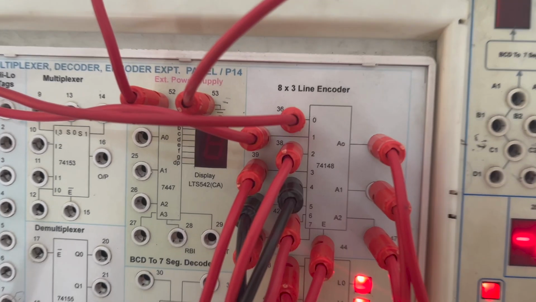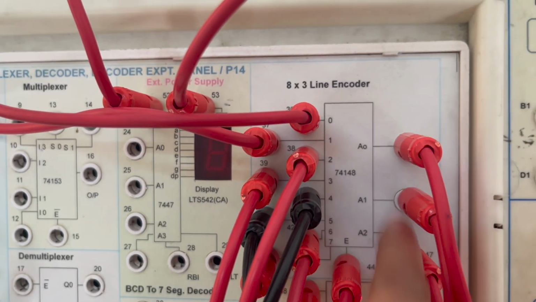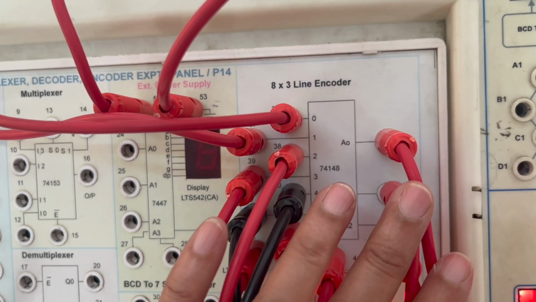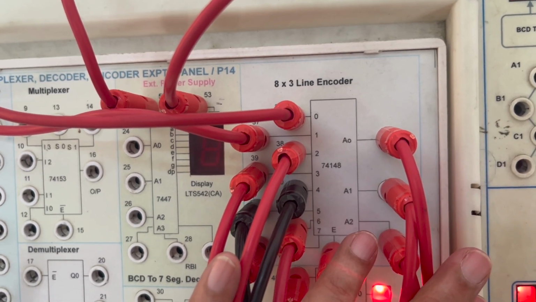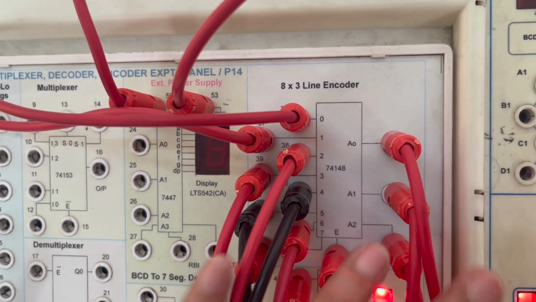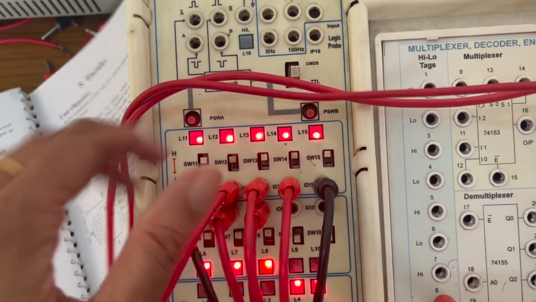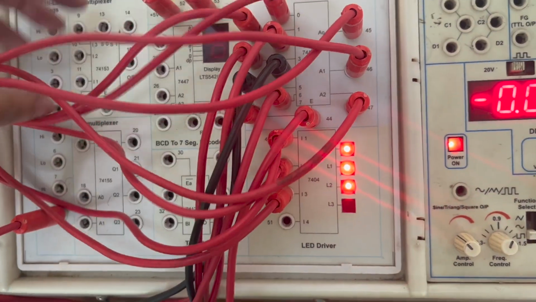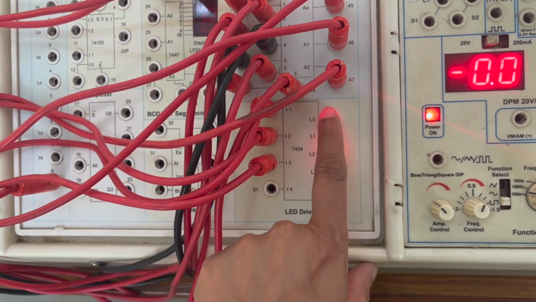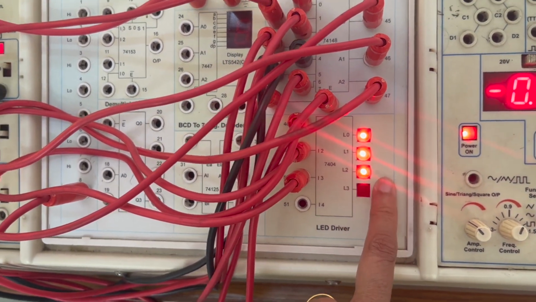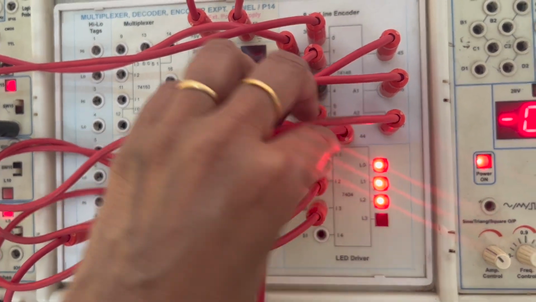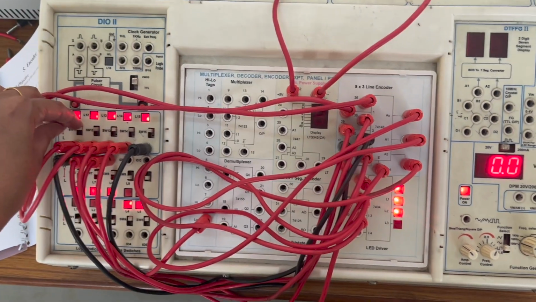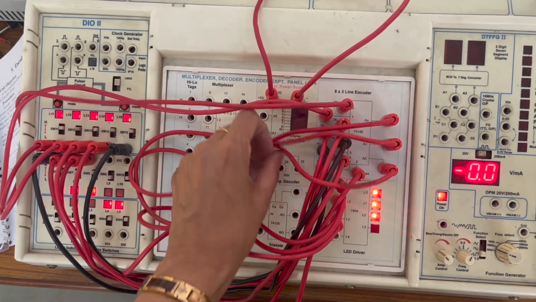Let's do it. This is 8x3 line encoder circuit. It's a priority encoder circuit. In this circuit, we have 8 inputs and 3 outputs. Outputs are connected to LEDs, and the 8 inputs are connected to switches, right? At any point of time, one of the switches will be enabled, its position will be changed, and accordingly output will change. Output is complemented, right? So the first value will be 1 1 1 instead of 0 0 0 when the first switch is enabled, right? It is 1 1 1.